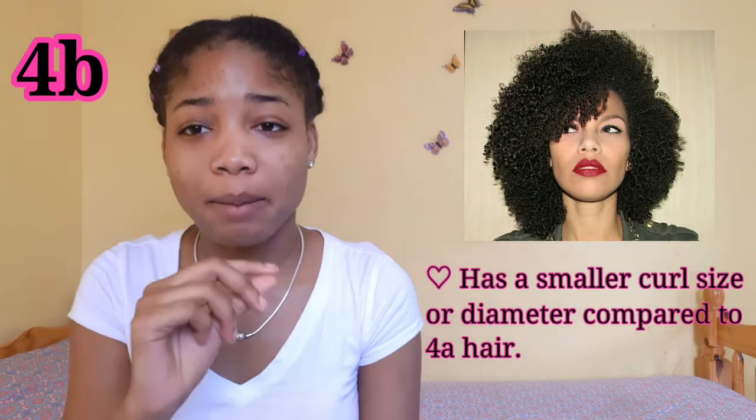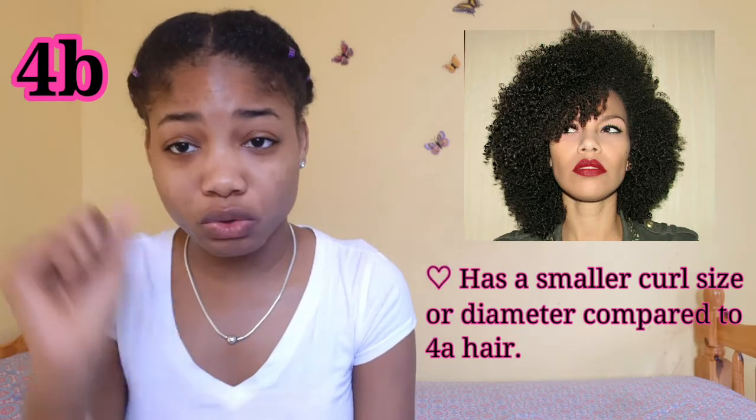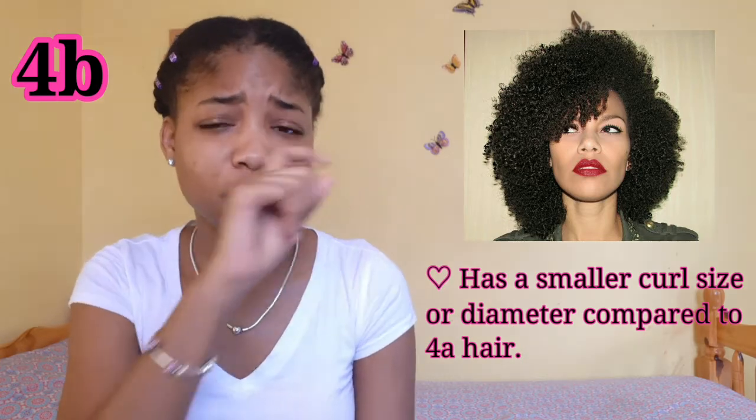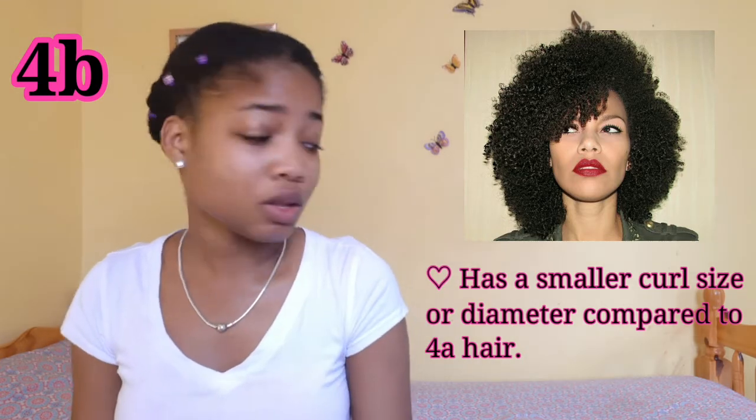Now for 4B hair, you can see a photo right here. It resembles tight curls instead of coils. Of course, with the photo you can get a better depiction. And also I'm going to try to put up a photo here of a curl for 4B, but it's in smaller diameter than the 4A that you saw in the last photo, but it is bigger than the 4C, which you will see. So that's another way you can know if you have 4B hair.